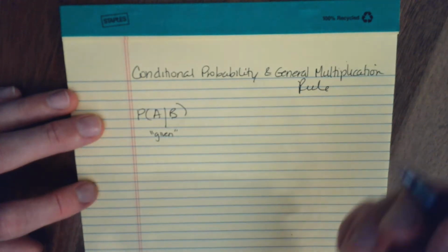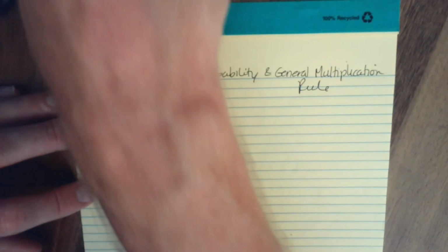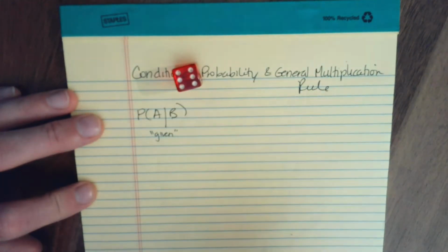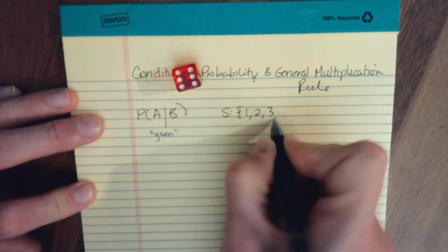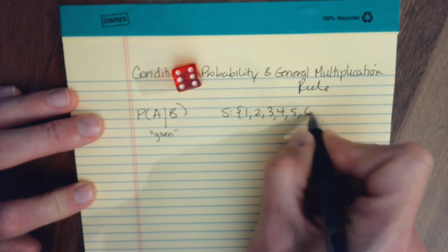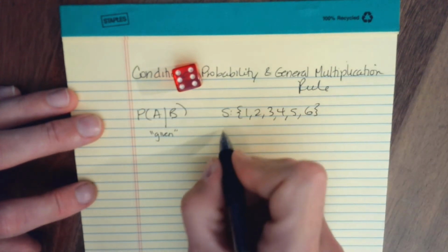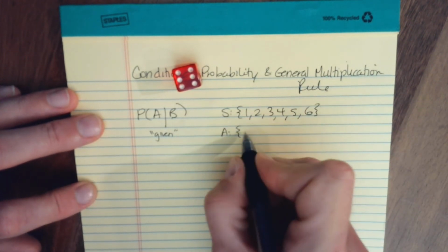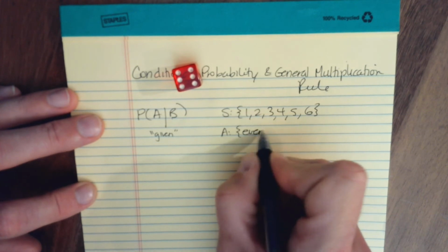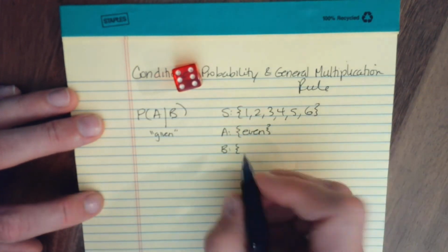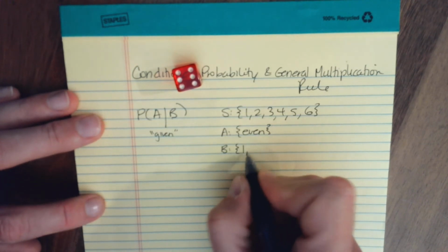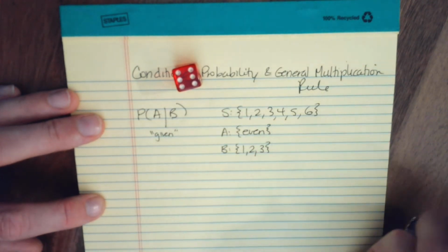To give an example, we're going to roll a die. Here's my trusty red die, and we know that the sample space for that is 1, 2, 3, 4, 5, and 6. Let's define event A to be that you would have an even roll, and event B that you would have a 1, 2, or a 3.